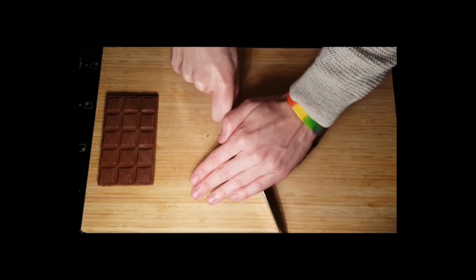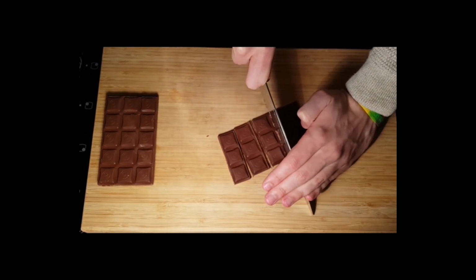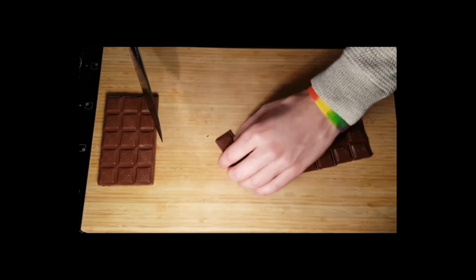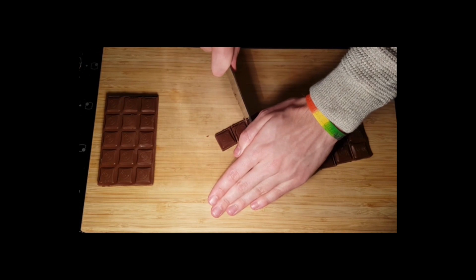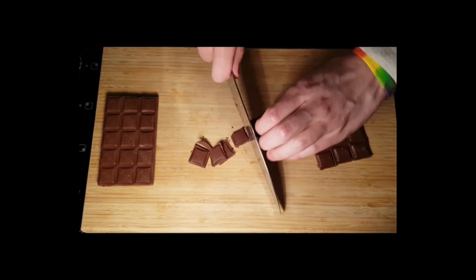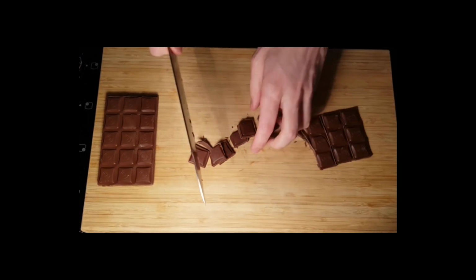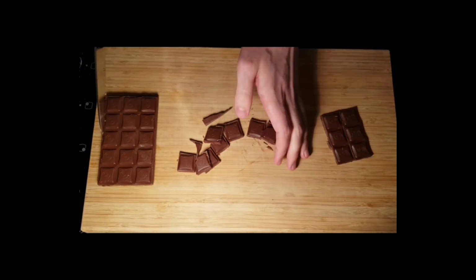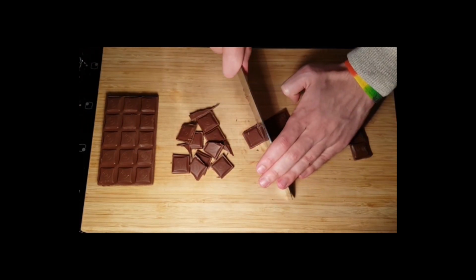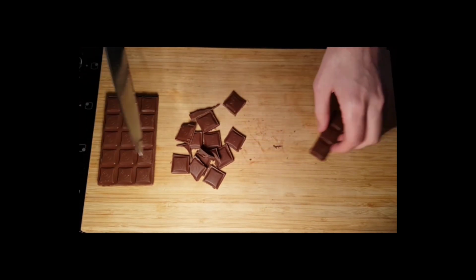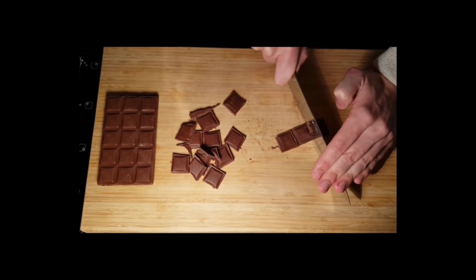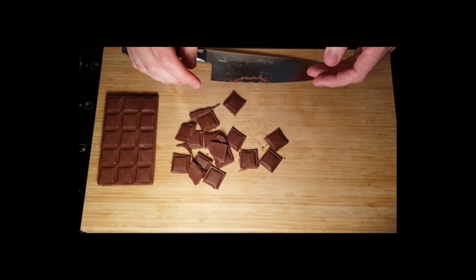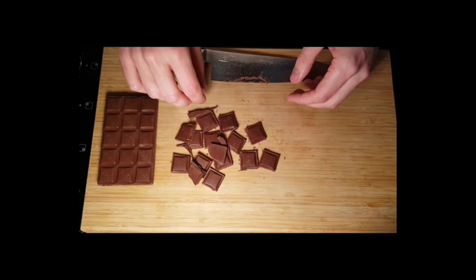1, 2, 3, 4, and now I need to cut each of these individually. 5, 6, 7, 8, 9, 10, 11, 12, 13, 14. So it took 14 cuts like that, but we don't know if that's the best we could do. Maybe we chose the wrong pattern.